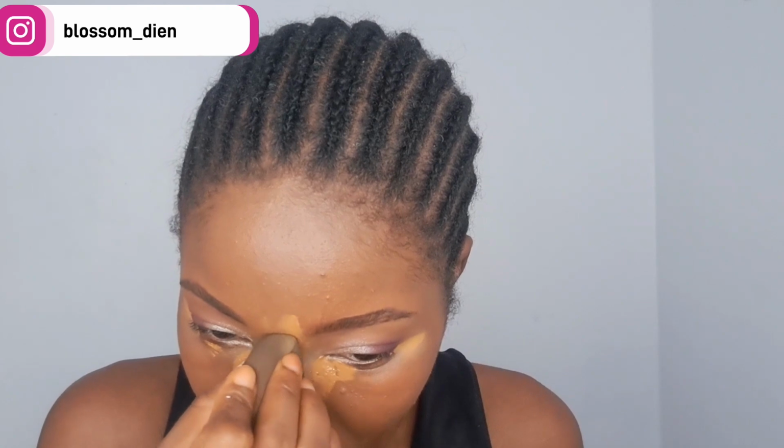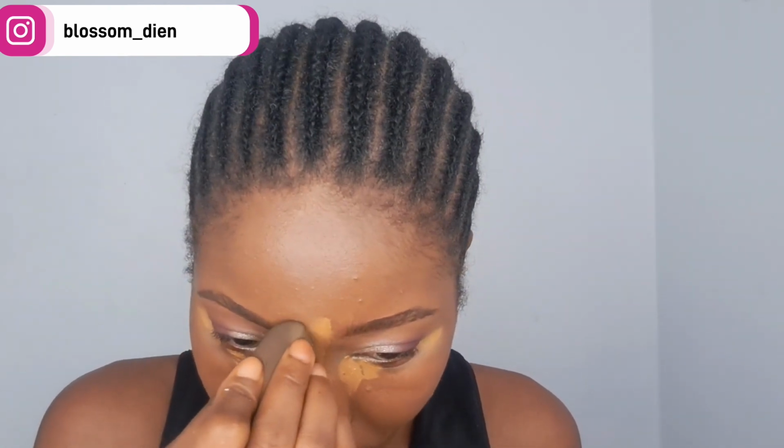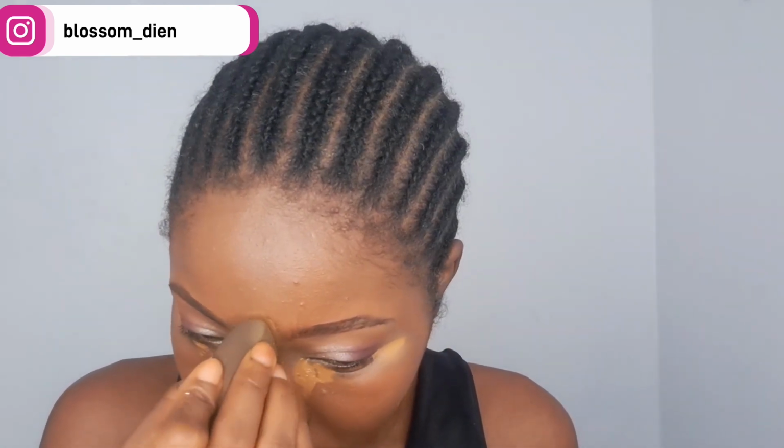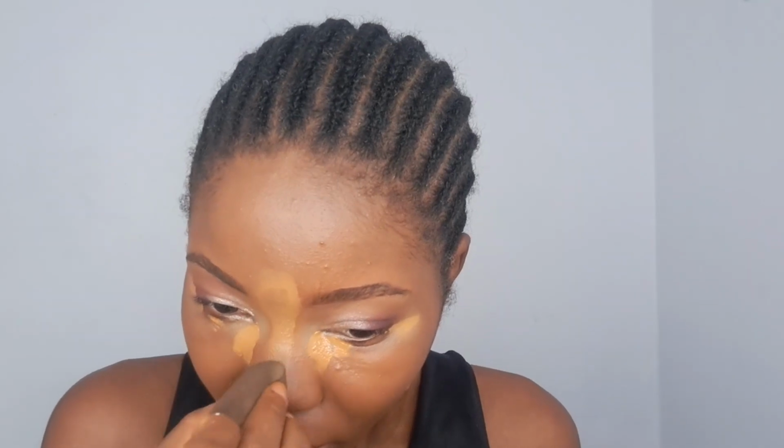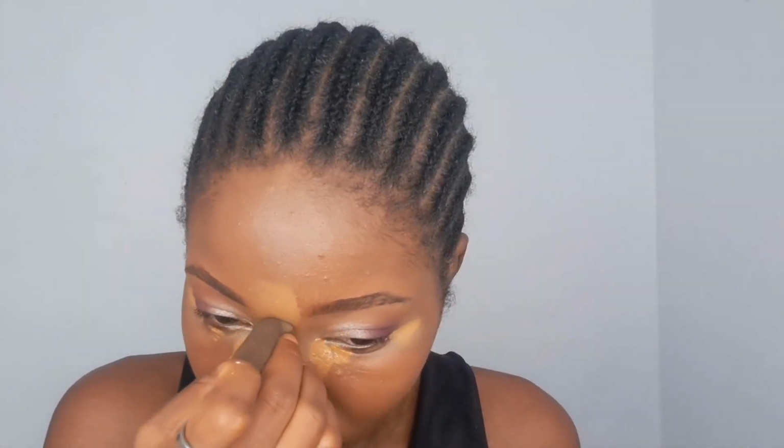I just want to apply on those places I want to conceal and to cover my dark circles under my eyes. I don't apply too much concealer on my forehead because I have a big forehead already, so I don't want it to look bigger. Don't want it to be pronounced by applying more concealer on there.